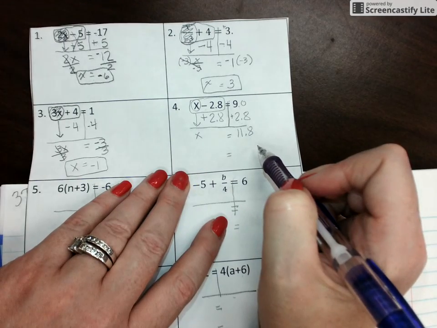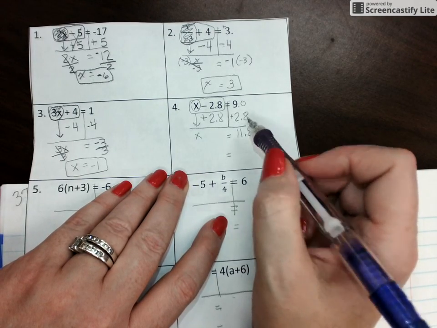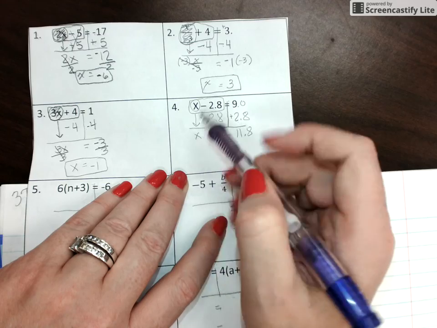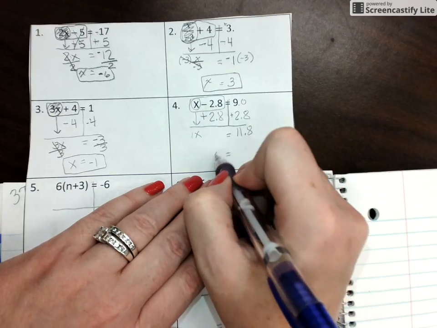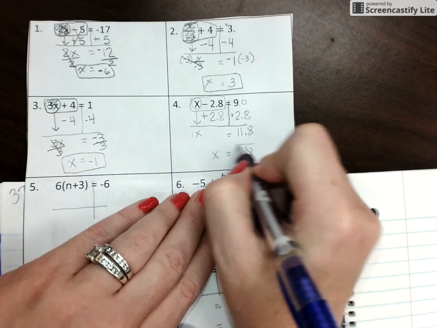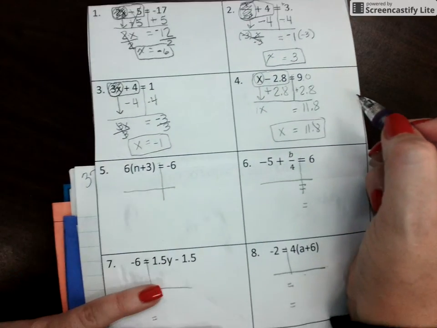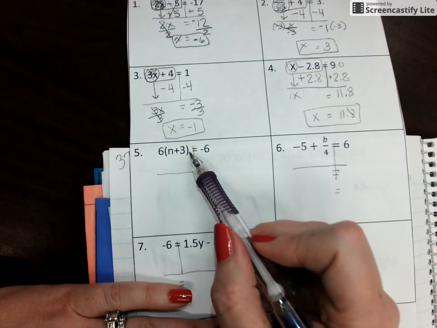You could use your calculator. And so since there wasn't a variable in front of it, this is already a ghost 1. So 1x is 11.8, or x is 11.8. That's it. Finally, I have something here with parentheses.